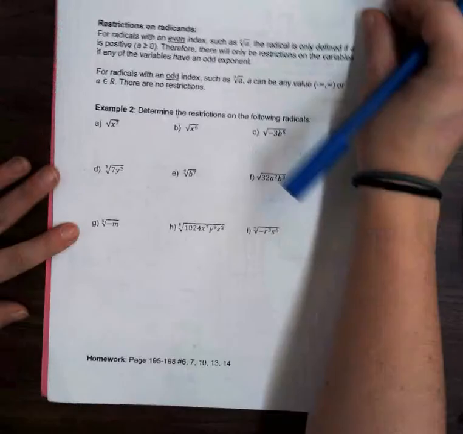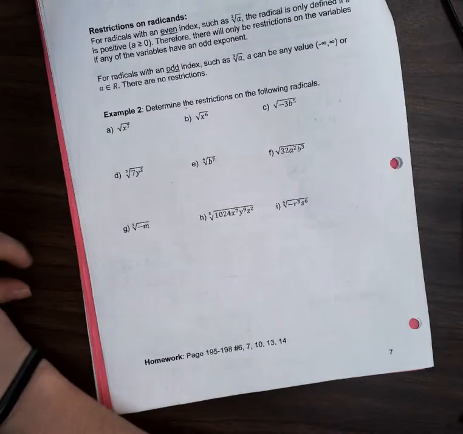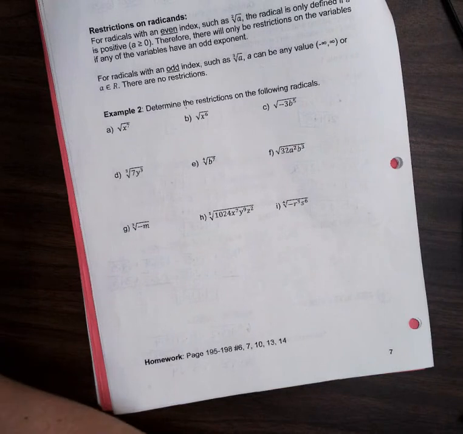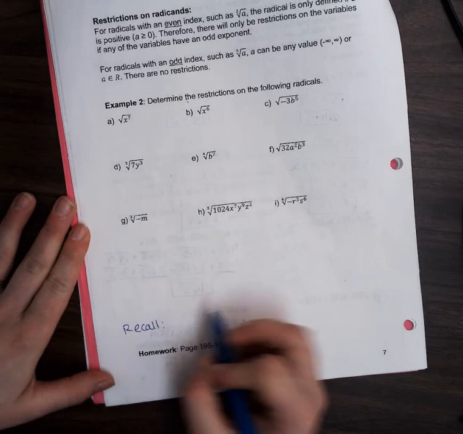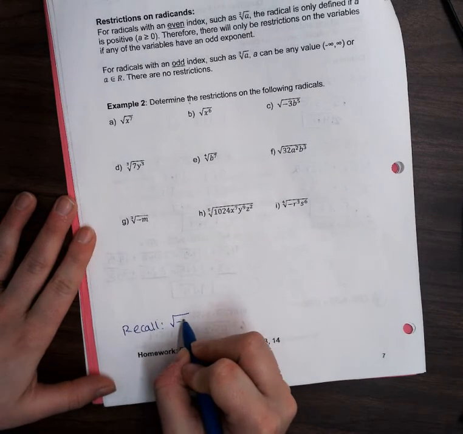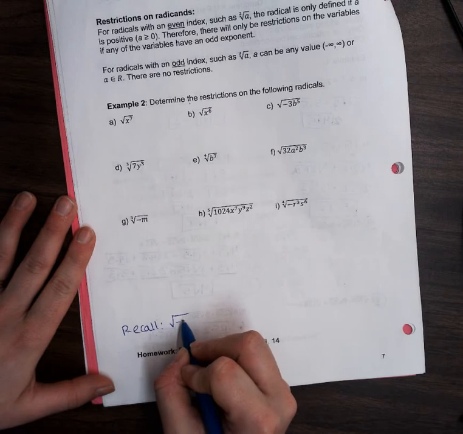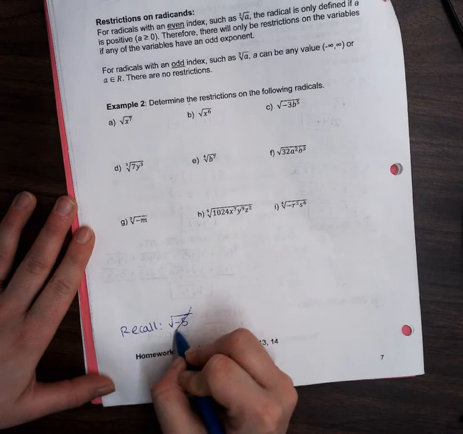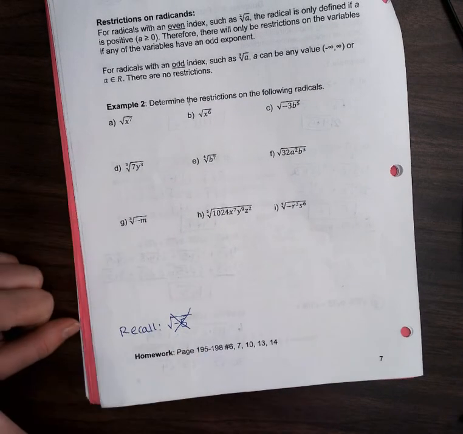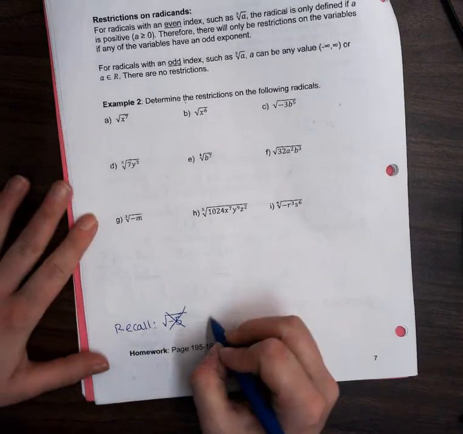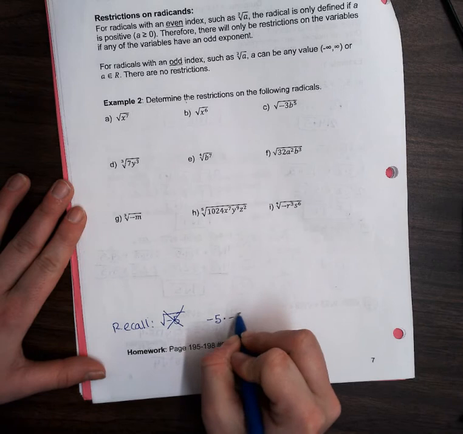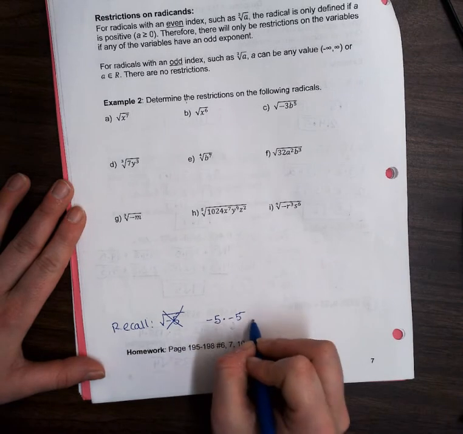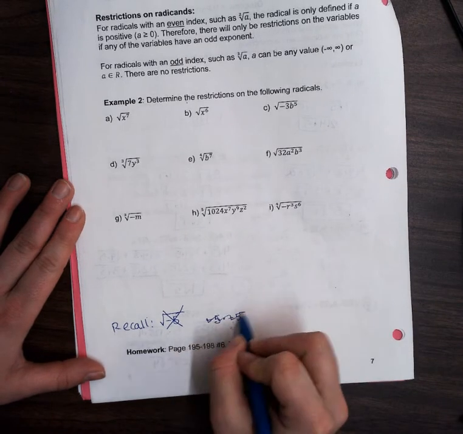Okay, so now let's talk about what happens when you have variables underneath the radical. Because we know with square roots, and this is a recall, we cannot take the square root of a negative number, it is not allowed. Because when you think about what a square root means, it means that you've taken the same number times itself to get, and you always end up with a positive. So we cannot take the square root of negative numbers.